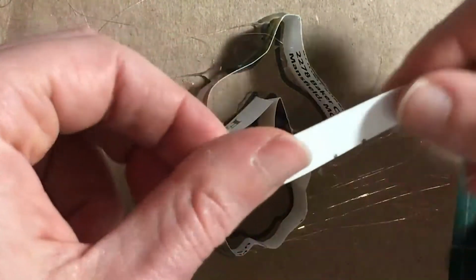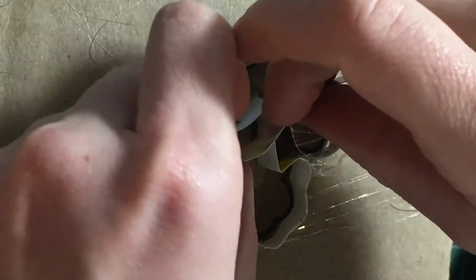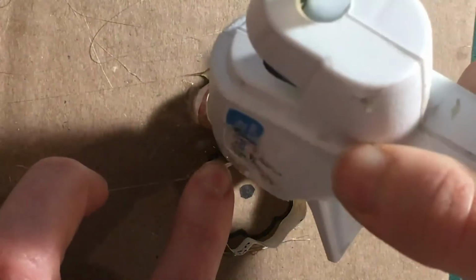Oh, you can see I ran out of paper here, so I just tore off another little chunk. I'm almost done. All right.